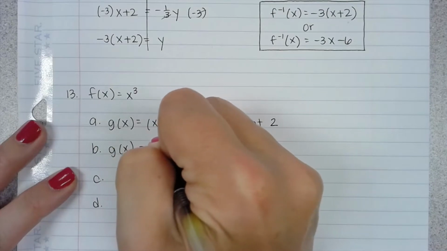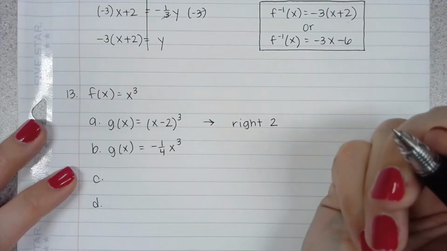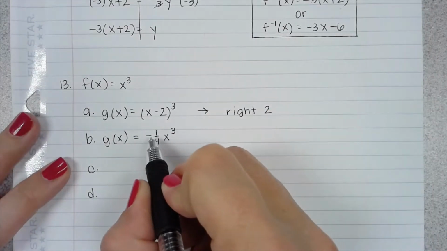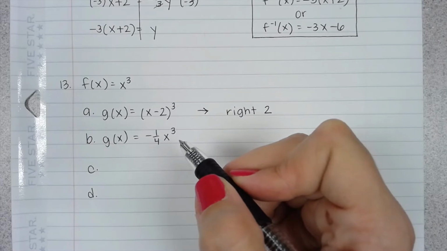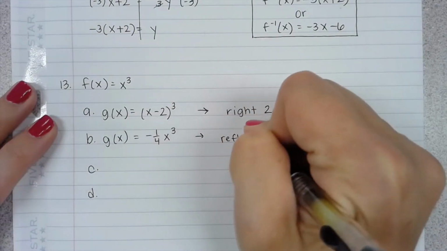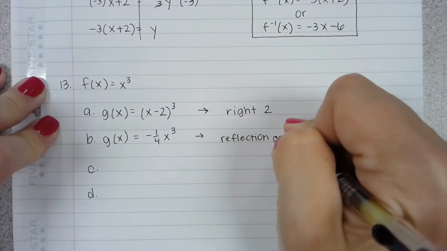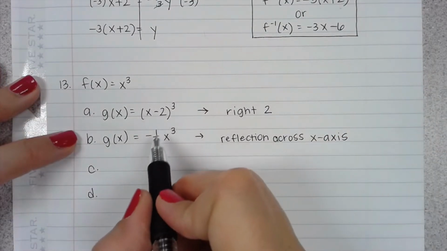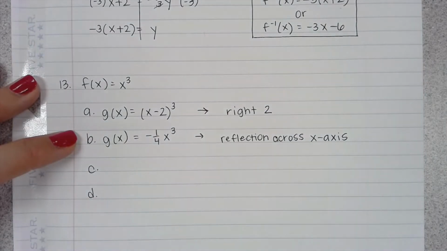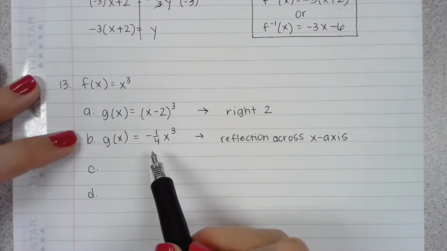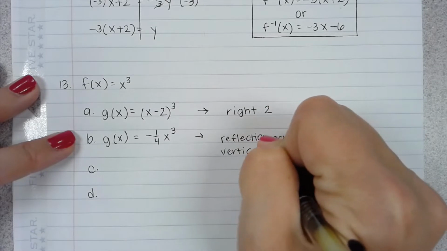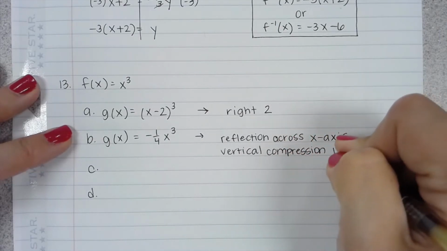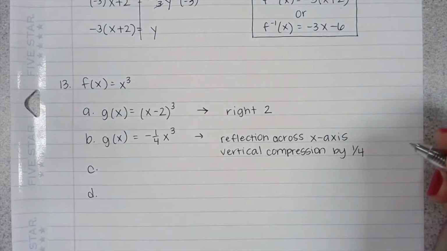The next one is negative 1/4 x to the third, written in this manner. So there's a couple things happening here. The 3 doesn't change anything because that's just the shape of the original graph. That's all the 3 means. But this one has a negative out front, and it has a 1/4, and the 1/4 is on the outside. So there's 2 things happening with this one. There's a reflection in or across the x-axis, so it's going to flip the shape or the direction of the graph. And then the other thing that's happening is you have a 1/4 on the outside. So if it's an outside 1/4, it means it's acting on the graph after it's already been graphed. So this is going to be a vertical transformation. It's on the outside, so a fraction makes things smaller, so it's a vertical compression by a factor of 1/4.